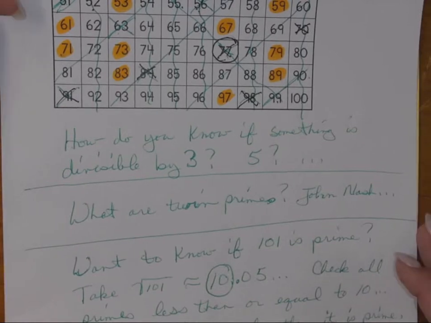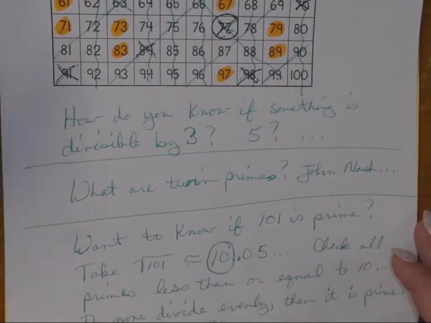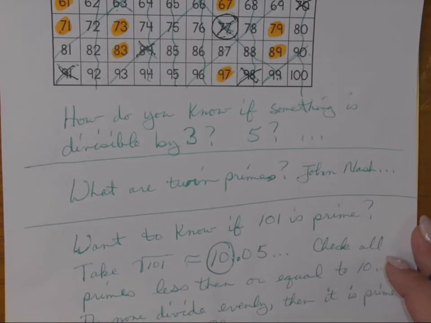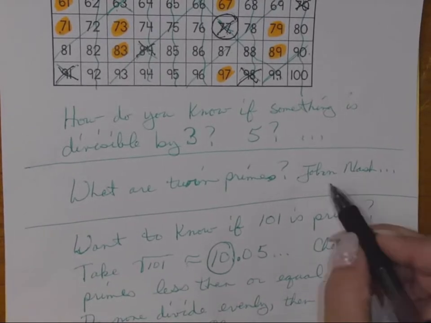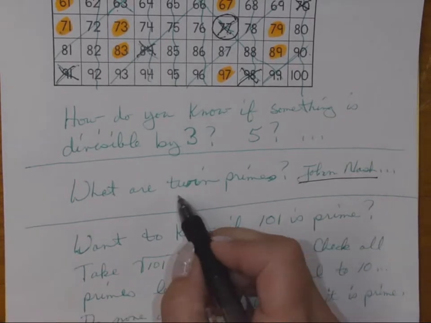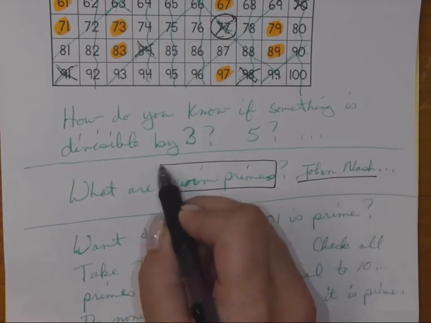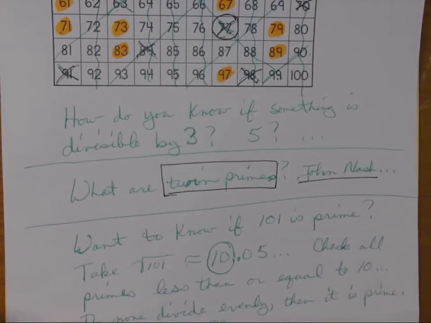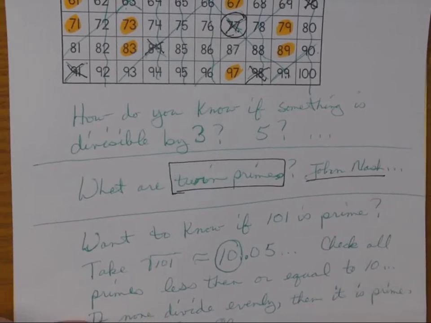But I wanted you to actually see a little bit of math history here. If you've ever seen the movie A Beautiful Mind, John Nash is the mathematician who's in there. He tends to be on a little bit on the crazy side if you haven't seen it yet, but it's a manageable crazy at times. So he talks in that movie about twin primes, and it's a really cool mathy concept, something fun. Students tend to enjoy it.